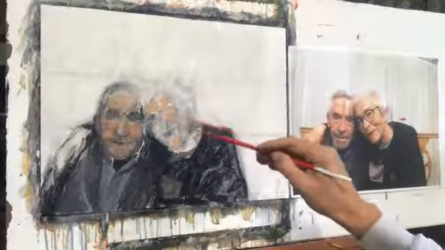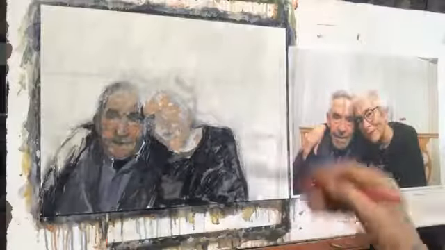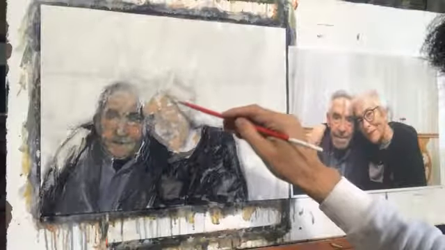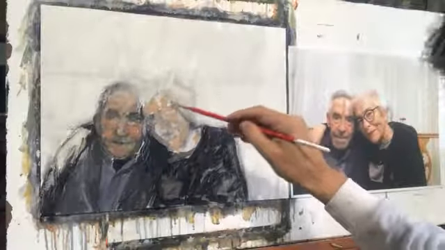Here we go. The mouth is so much lower than I thought. So again, this idea of drawing being everything. This is all drawing. A little bit higher, just adding this here.